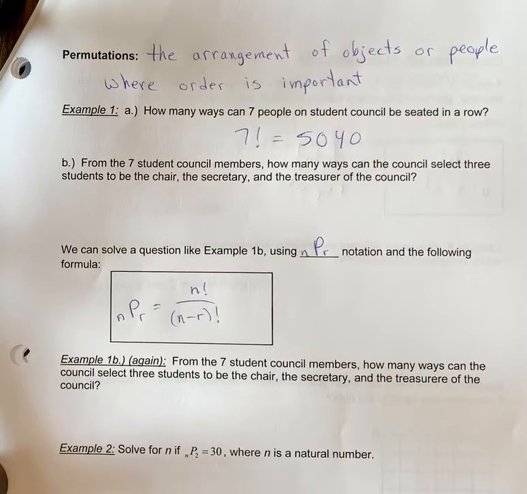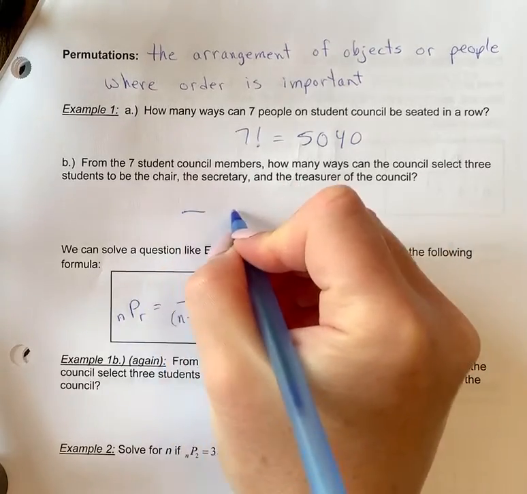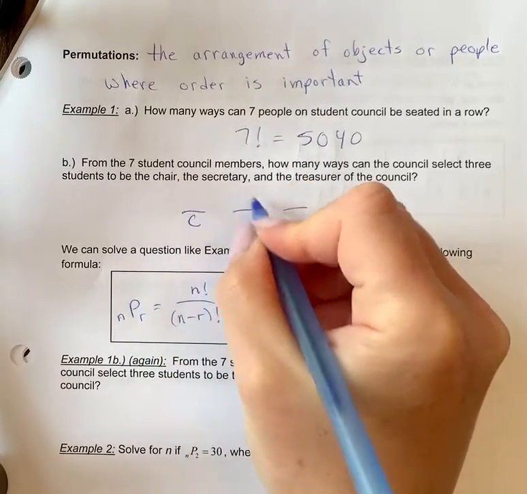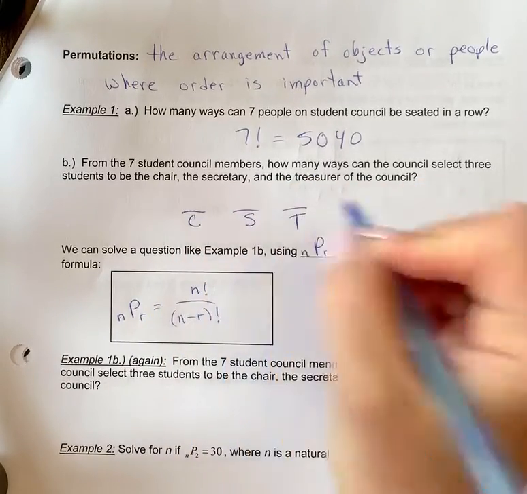Now in part B, from the 7 student council members, how many ways can the council select 3 students to be the chair, the secretary, and the treasurer? So that means we have 3 positions. So I'm going to draw 3 blanks. So I have the chair, the secretary, and the treasurer.